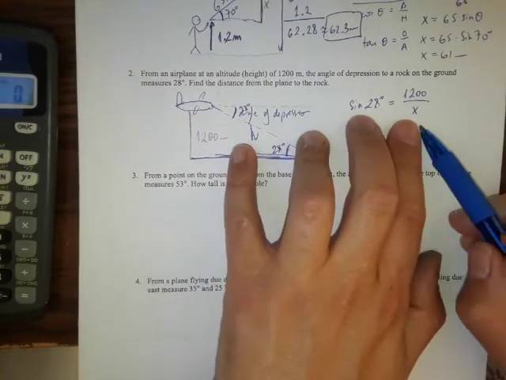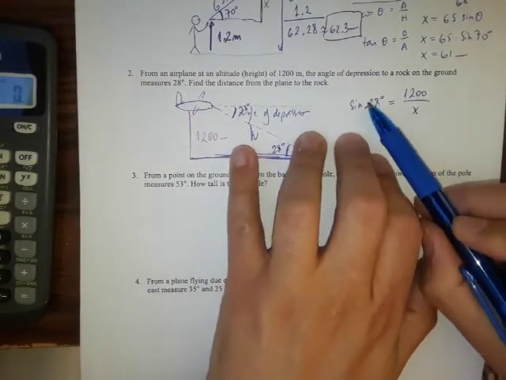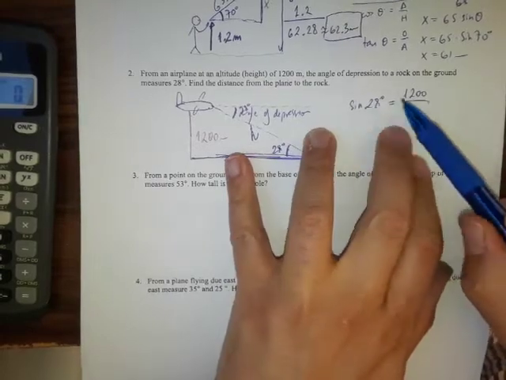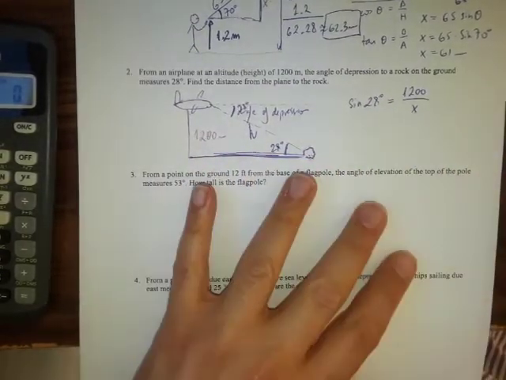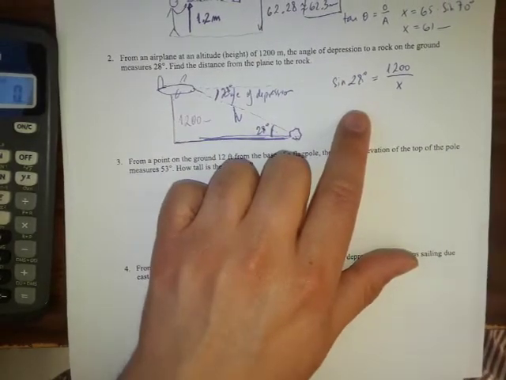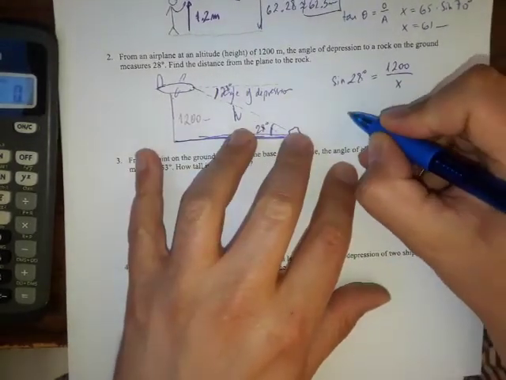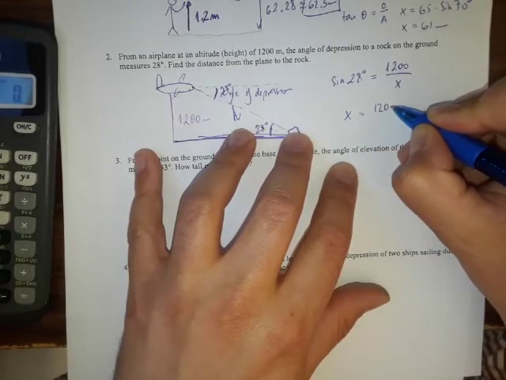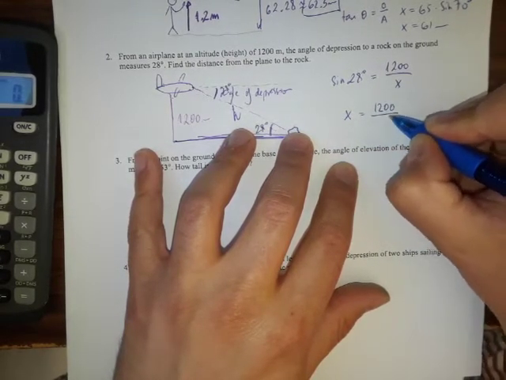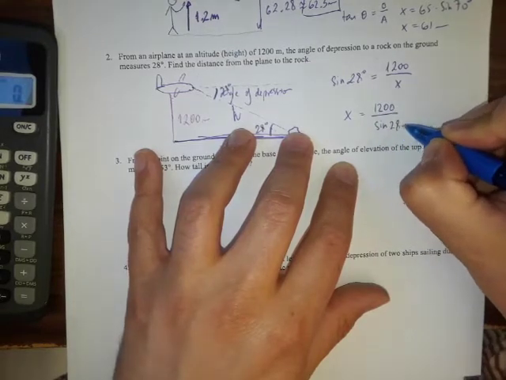What I like to do here is substitute this x with this sine of 28 and just flip it. I think it's the easiest way. So if we do that, we have x equals 1,200 over sine of 28 degrees.